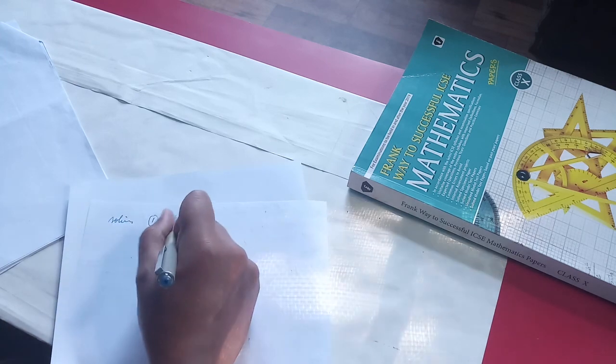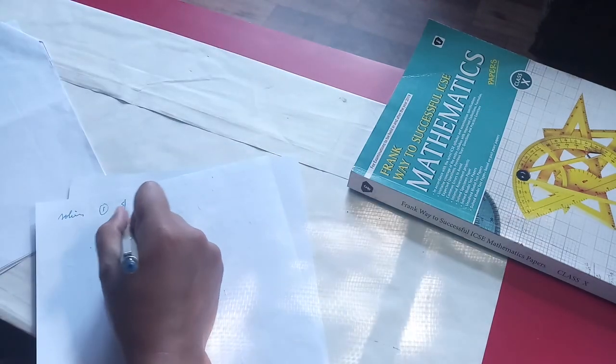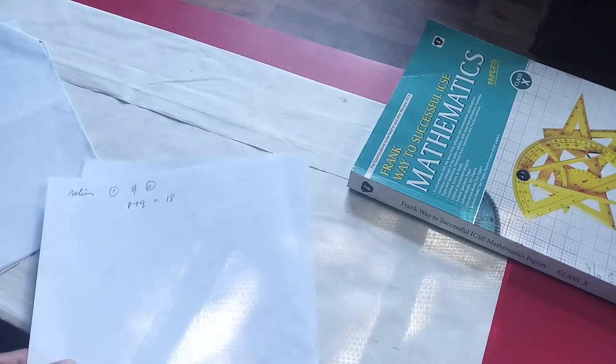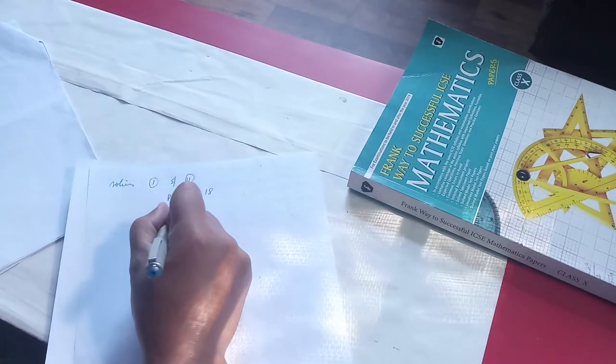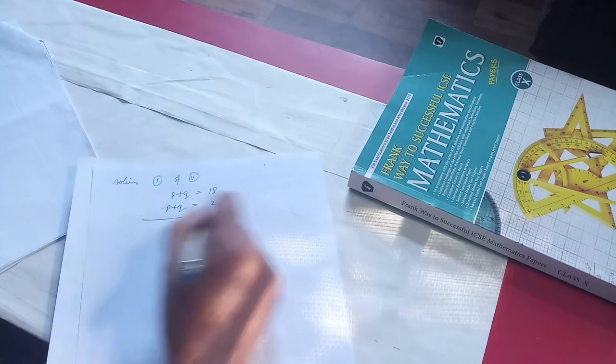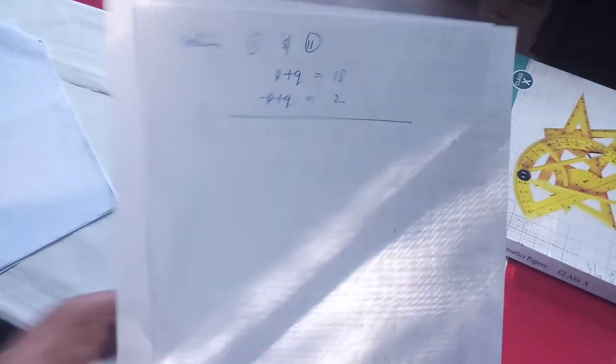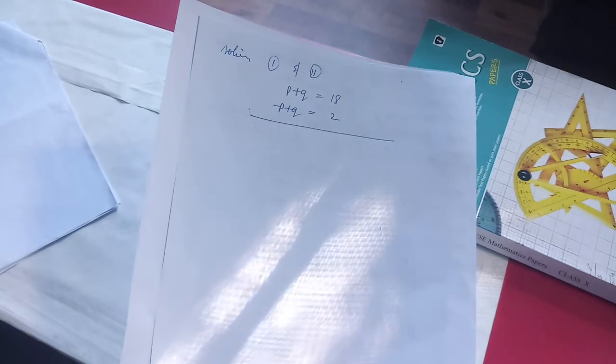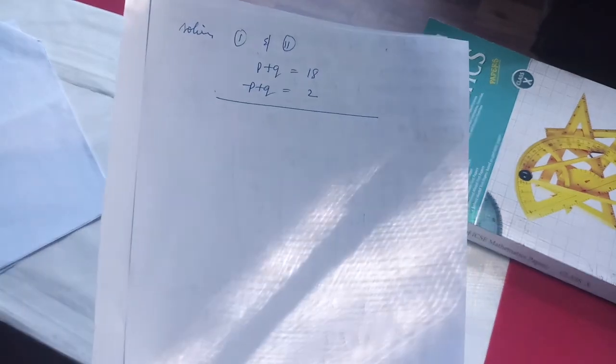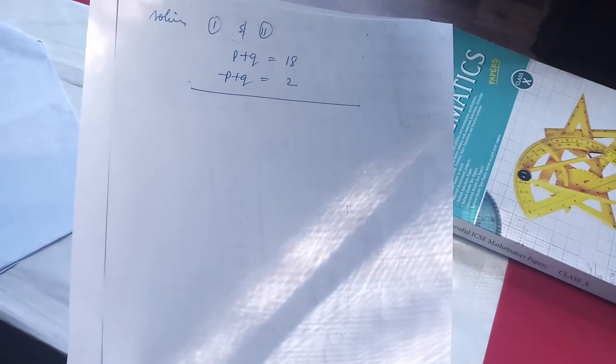Solving equation 1 and equation 2. What is your equation 1? P plus Q equals 18. And what is your equation 2? Minus P plus Q equals 2. Alright. Now this is like solving the simultaneous linear equations. It is like solving the simultaneous linear equations.